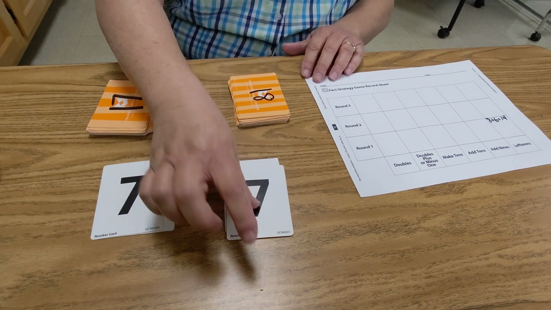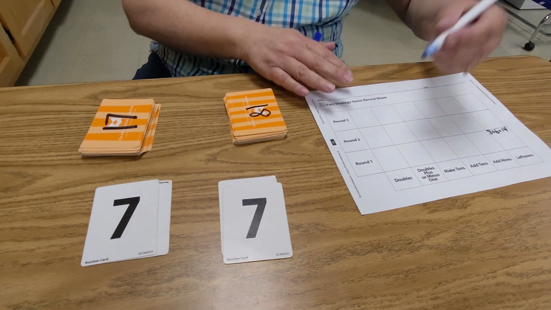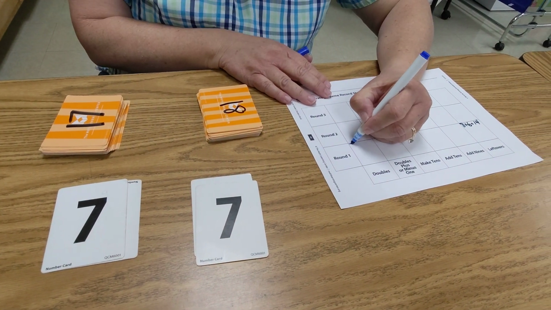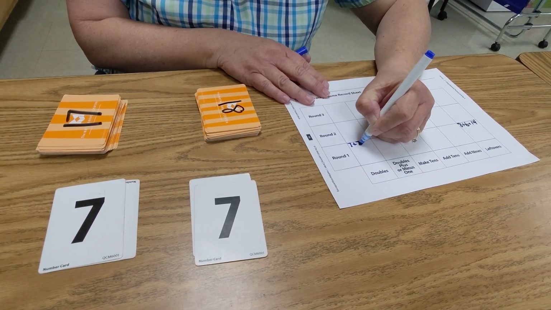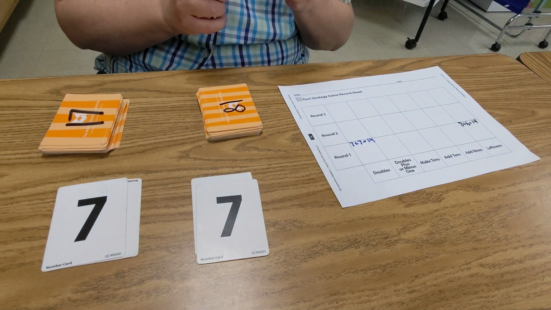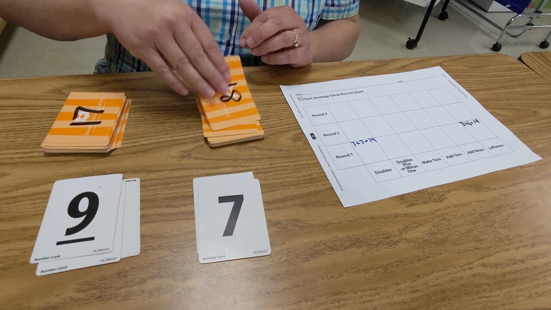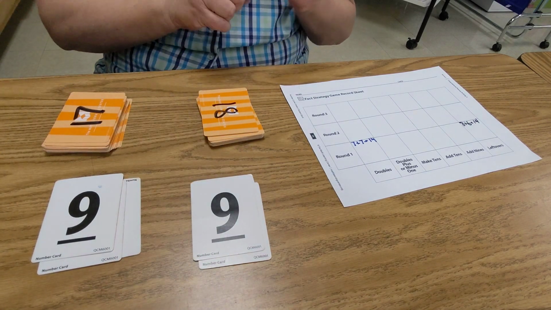7. Hey, look, you guys. I'm going to get a different color so we can tell who's who. You guys got 7 plus 7. Lucky you guys. Okay, my turn. 9. Hey, I got a double.